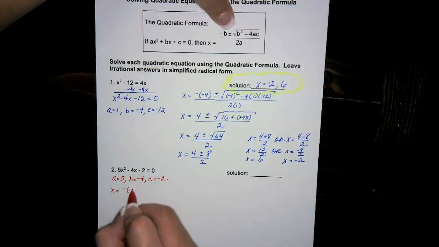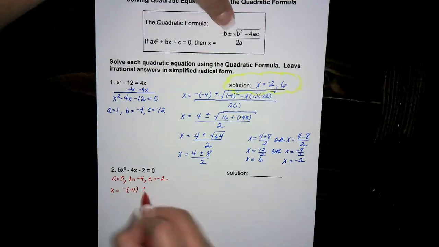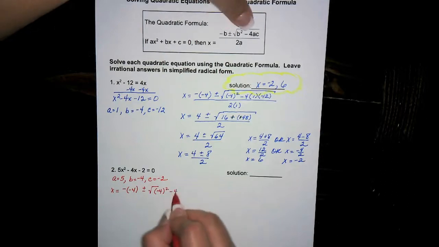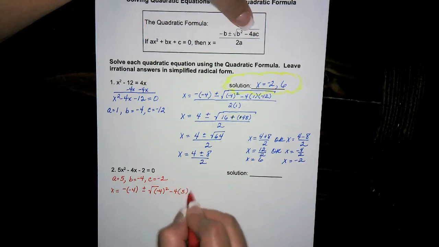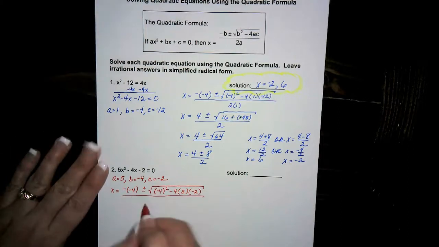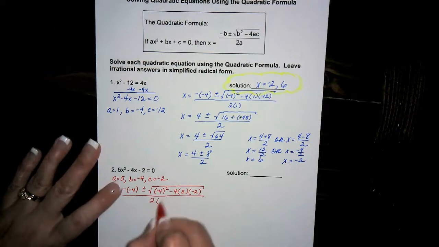Remember that's negative 4 plus or minus. Then I've got negative 4 squared minus 4 times a, which is 5, times c, which is negative 2. There we go. All divided by 2 times a, or 2 times 5 here.